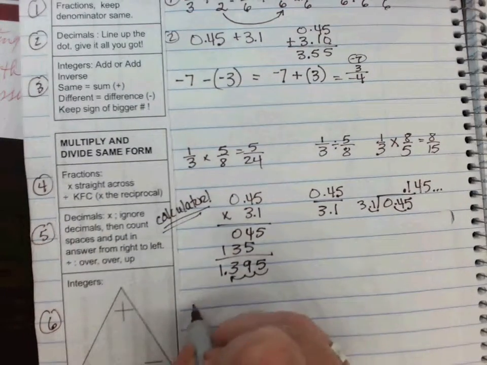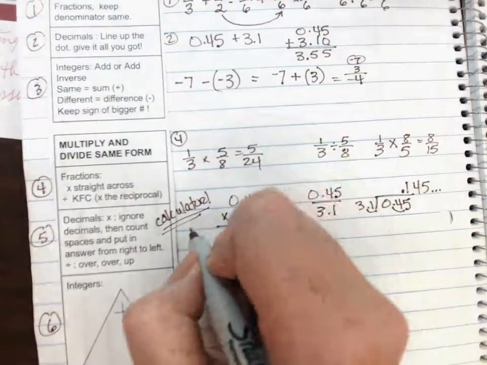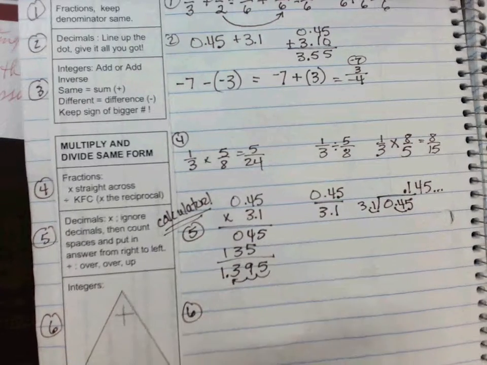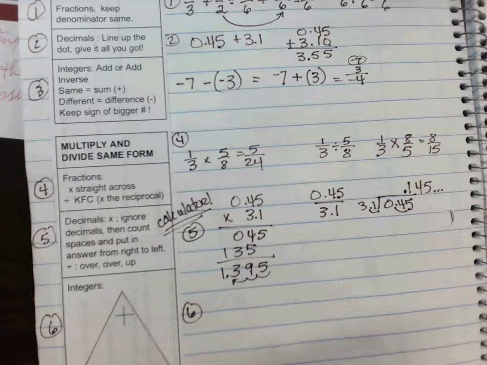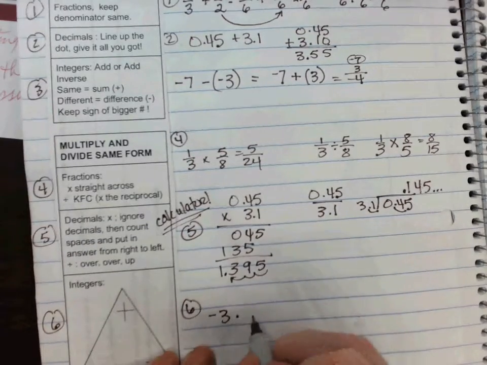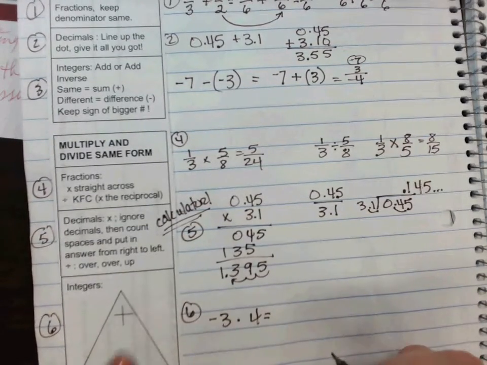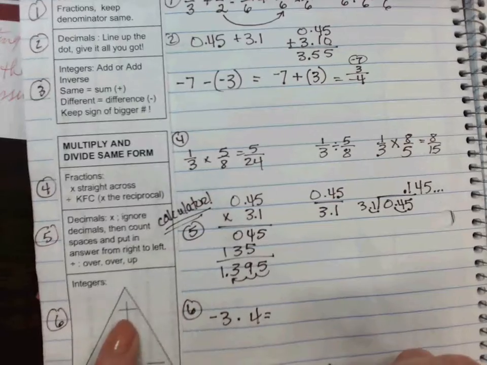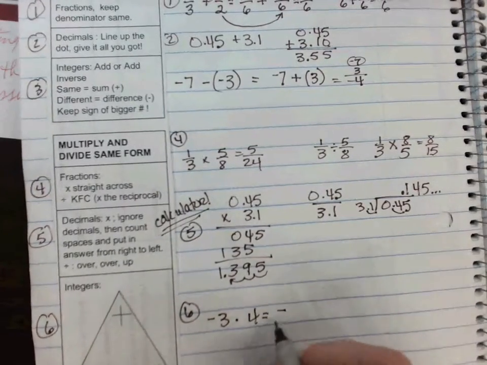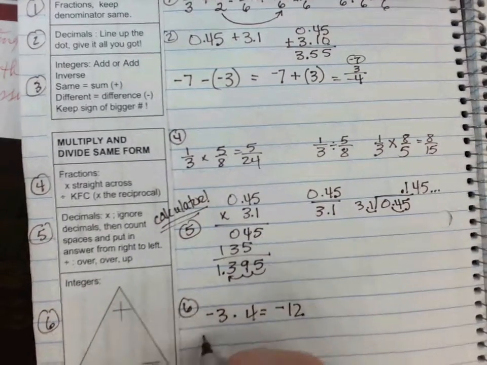But you guys remember, use your calculator when it comes to decimals. And finally, for the sixth example here with integers, let me number these. That might help you later. When it comes to the integers, -3 times 4, you're going to use your triangle. Negative times a positive, the answer is negative. And 3 times 4 is 12.